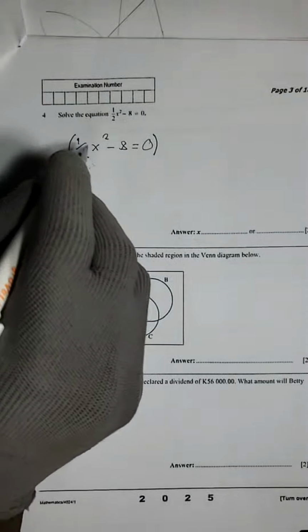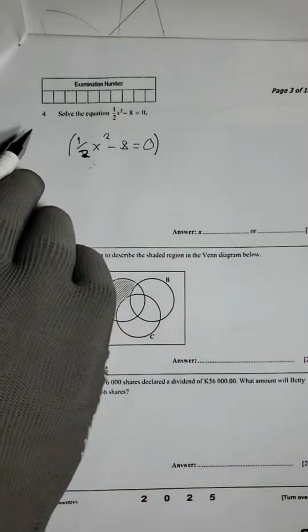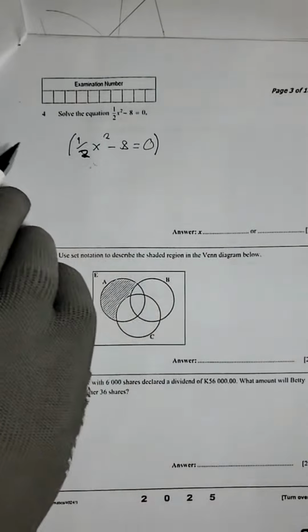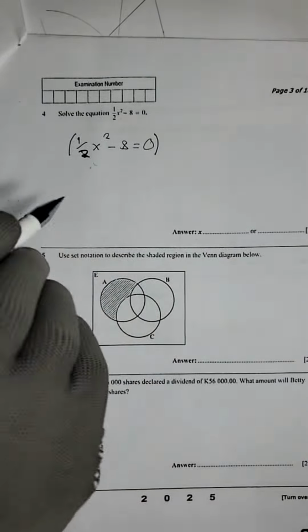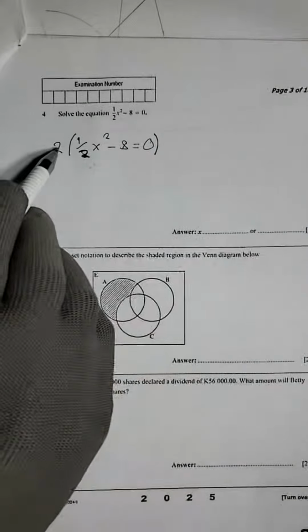I'm going to put this equation in the bracket, and I'm going to multiply it with 2. Why 2? Because this is the denominator of a fraction. Why are we multiplying? We need to break this function down so that we have a simple fraction. So we're going to multiply by 2. And you know that this is a fraction, so this 2 and this 2 cancel.